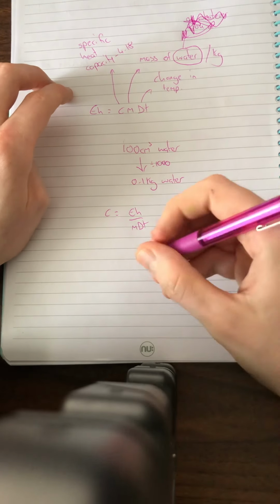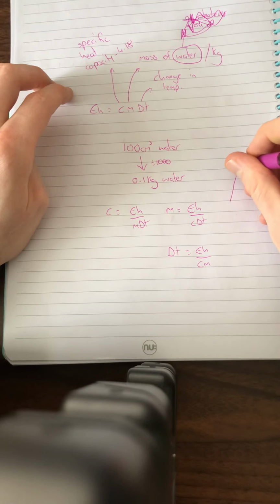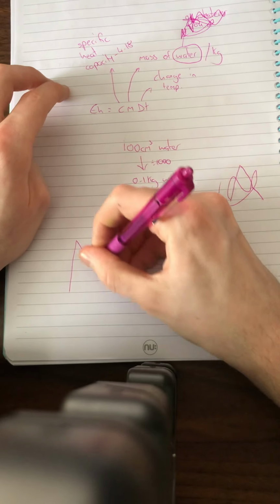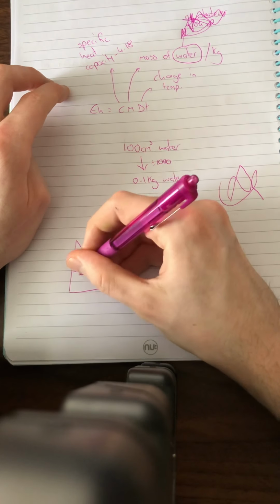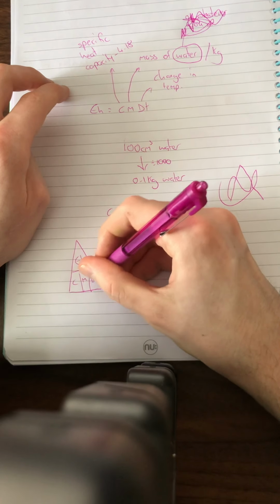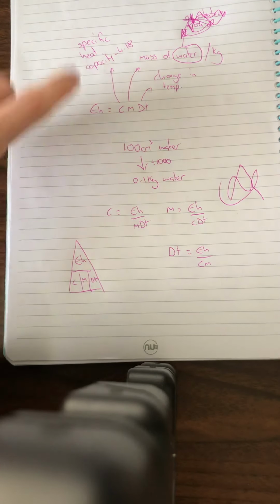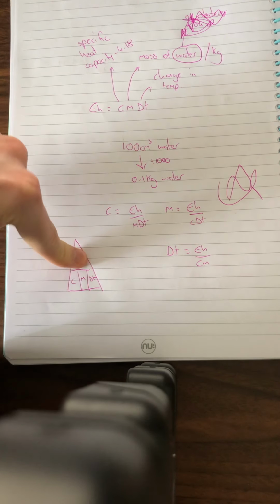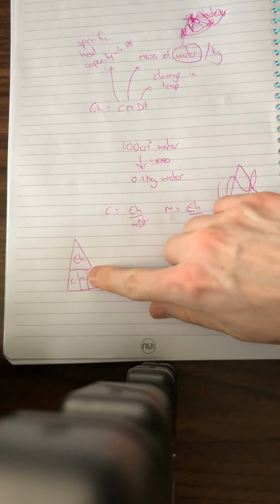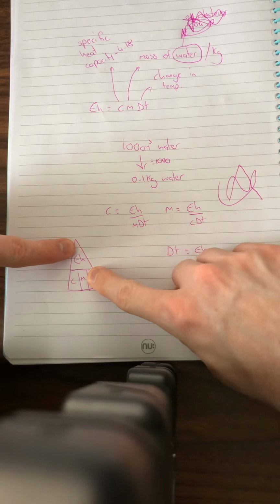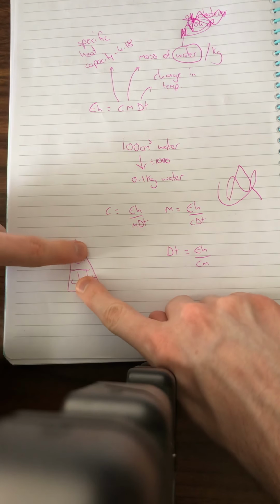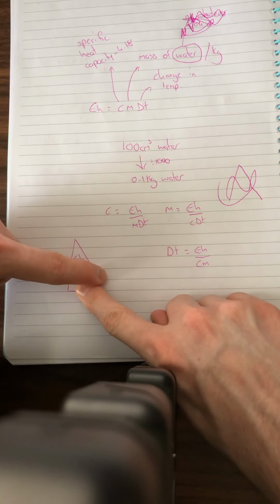In National 5, if you were in my class, we did a sort of triangle, and then whatever one you wanted to find out, you cover up. So if we wanted to find out E h, cover up E h, so that's c times m times delta T. If we wanted to find out delta T, that is E h over c m. If we wanted to find out m, that is E h divided by c times delta T.